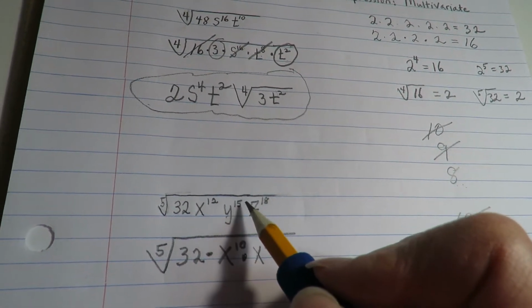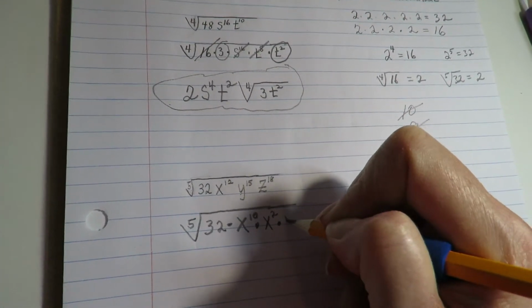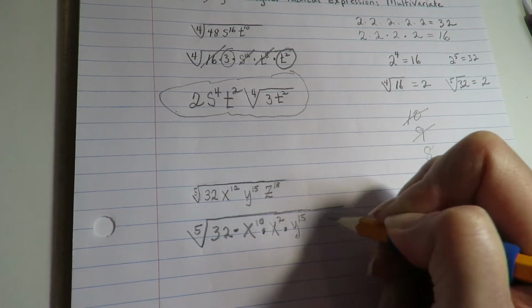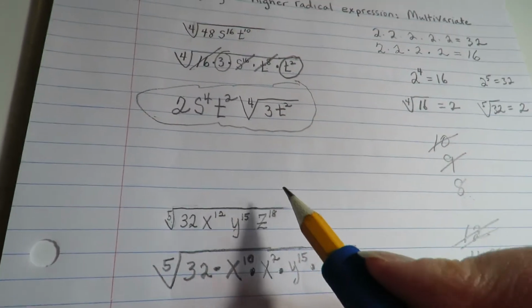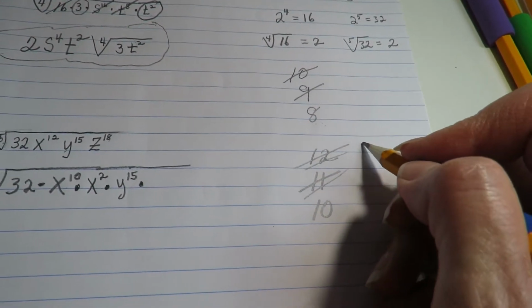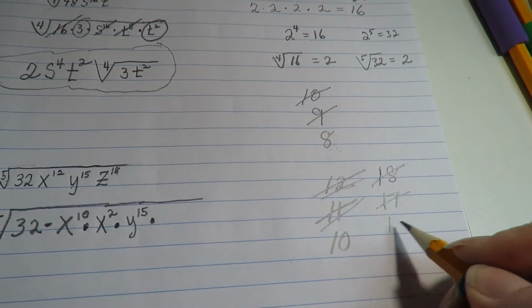All right, y to the 15. 15 is divisible by 5, so that's already perfect. All right, now 18 is not divisible by 5, so we've got to pull some off of there, right? So 18 isn't divisible by 5, neither is 17, neither is 16.